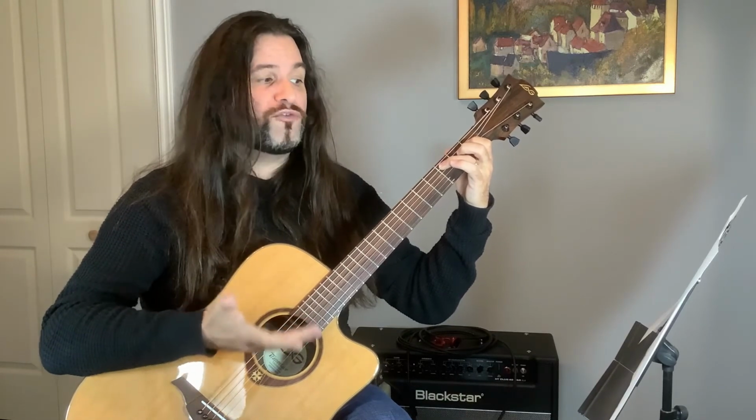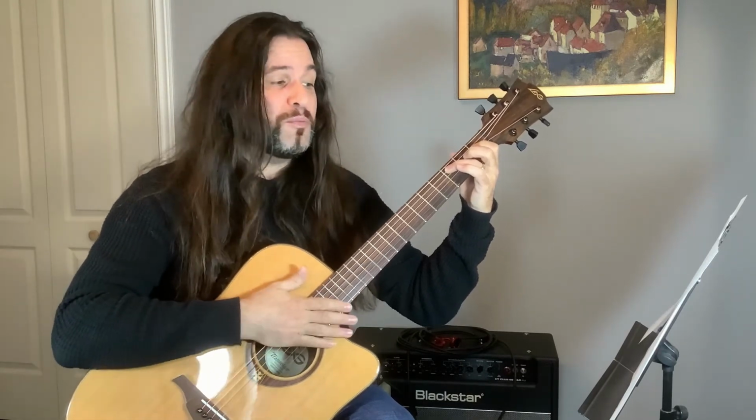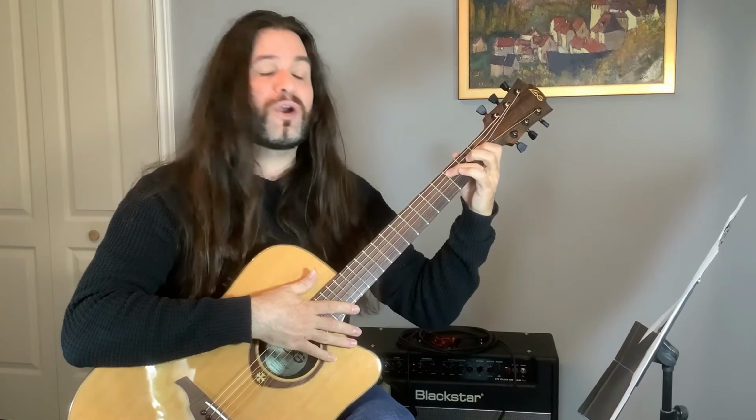So what gives the color of minor? It's the minor third, that interval. So that's why it's so important to learn and work on your intervals.